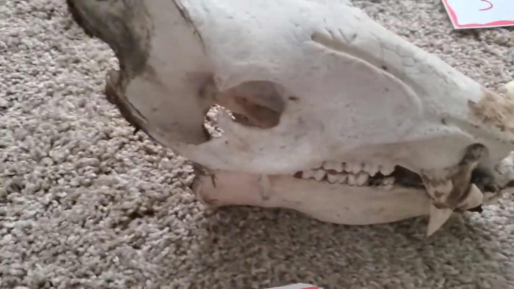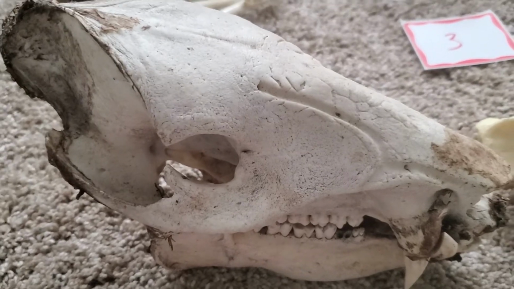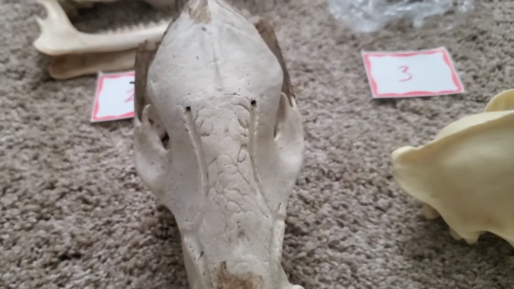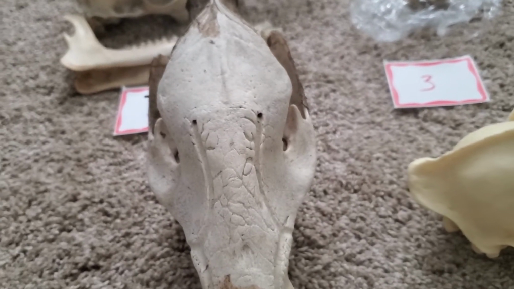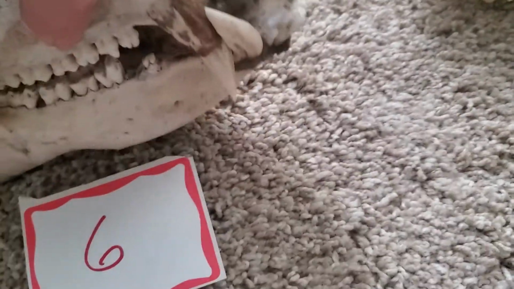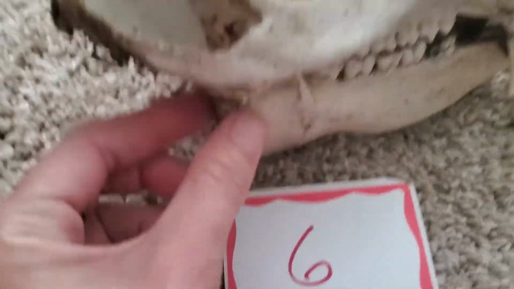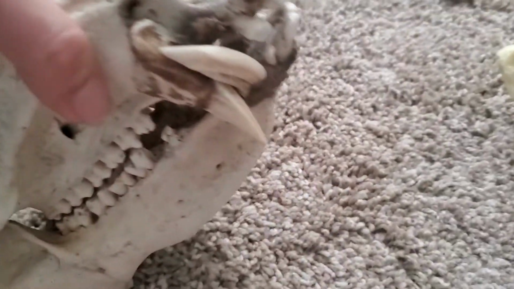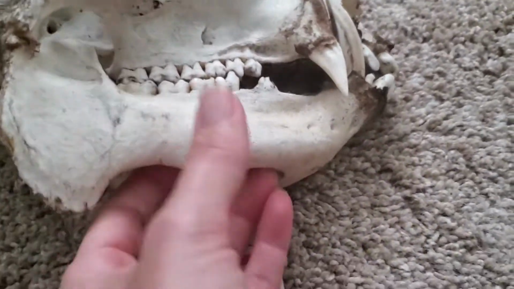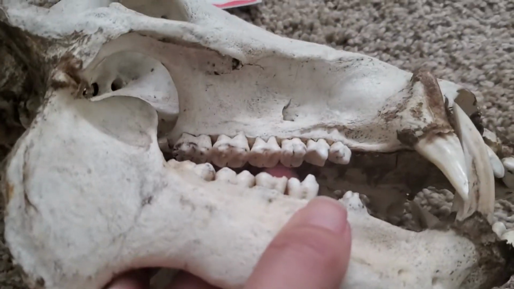So look at its eye orbits in relation to its skull, big or small, on the side or in the front. Definitely not in the front, right? Dentition. This skull doesn't open all the way because it still has the cartilage attached back here. But you can see incisors, canines, cheek teeth. What do they look like? What might it eat?